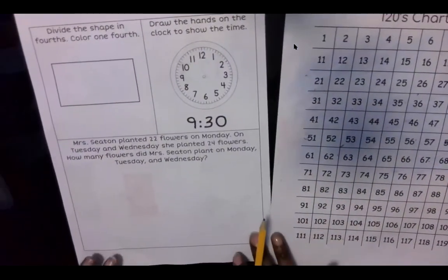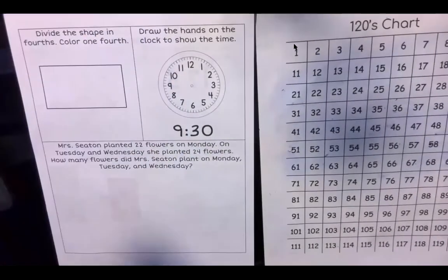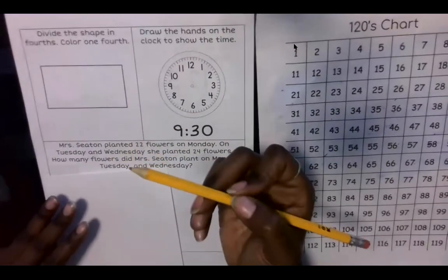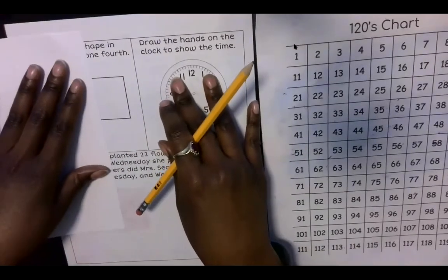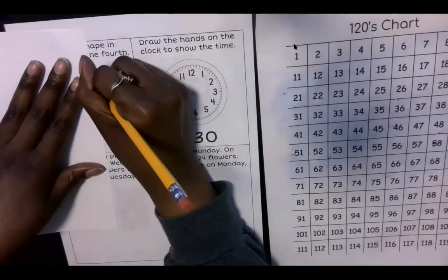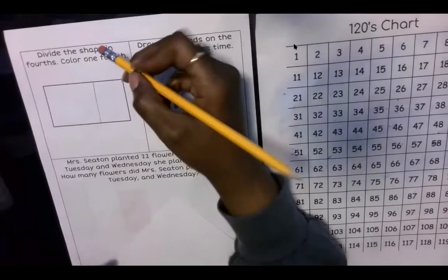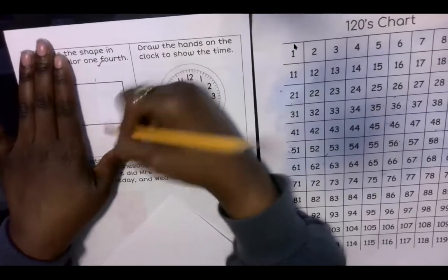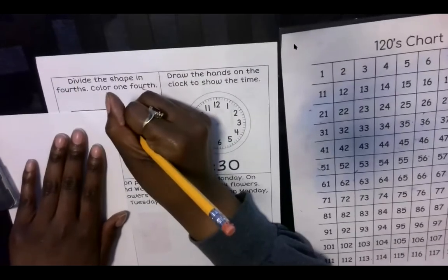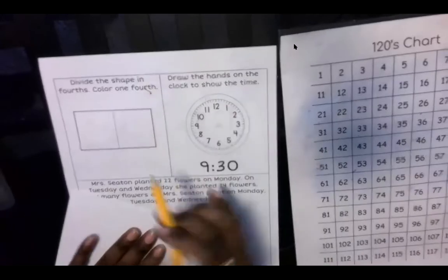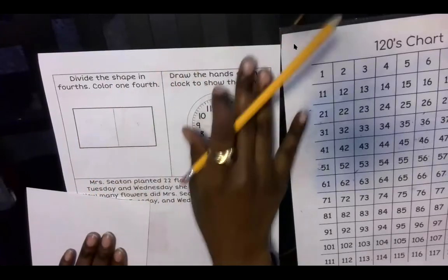Next. Divide the shape in fourths. Color 1/4. So when we think about fourths, we want 4 equal parts. And so I have an index card here, and I'm going to use it as a straight edge to try to make my parts as equal as I can. Oh, that's not equal. Good thing we have a pencil here to erase. And let's look at that. Make sure I get half of it. Maybe about right here. All right, that's only 1, 2. That's if I was splitting the shape into half, but I want fourths.